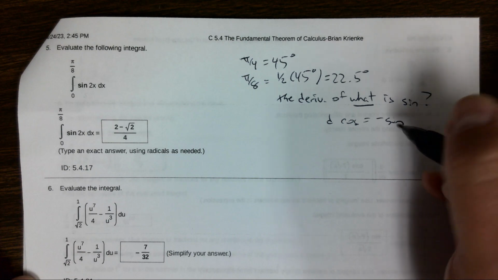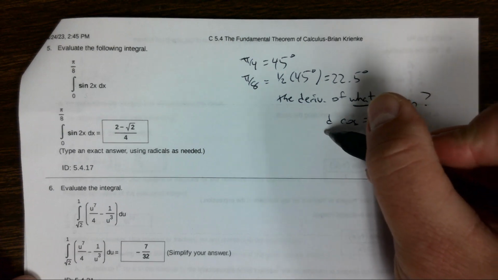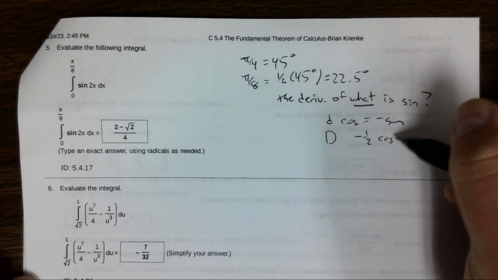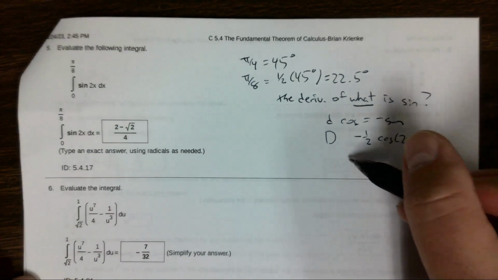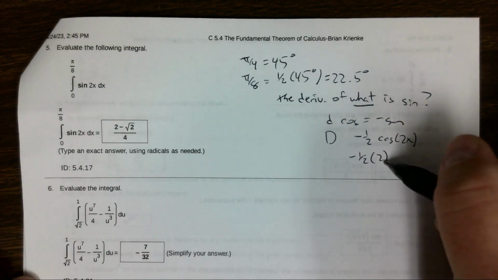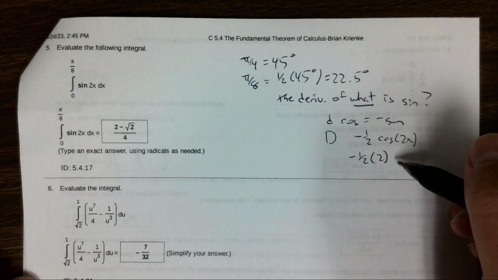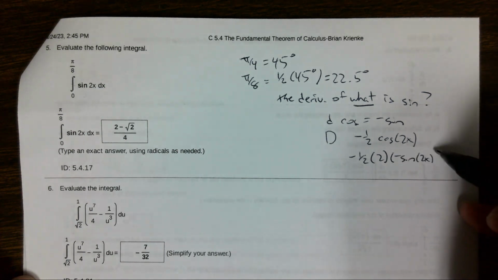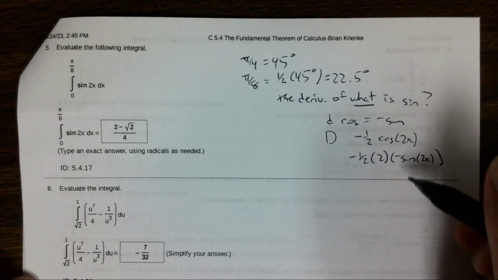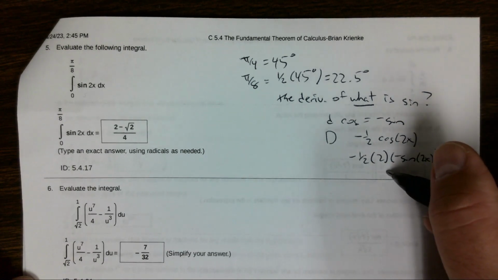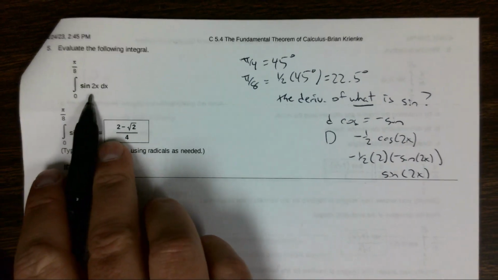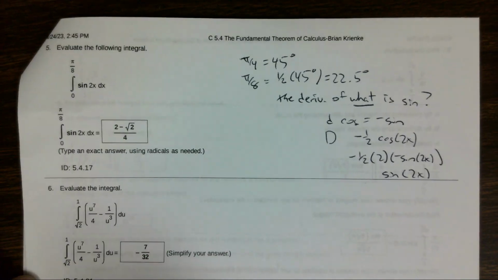So that means you're doing negative 1/2 cosine 2x, then you get your negative 1/2 times 2 of negative sine 2x. And so then all that, the 2's cancel, the negatives cancel, so you get sine of 2x. So that shows you how to think through it.